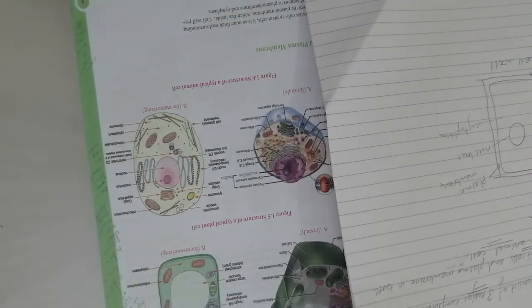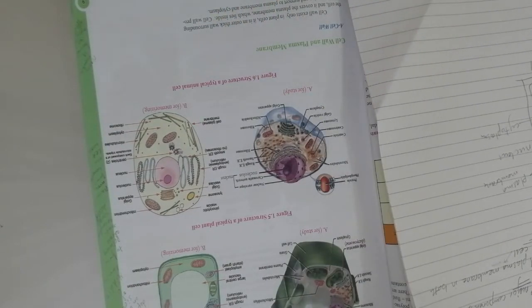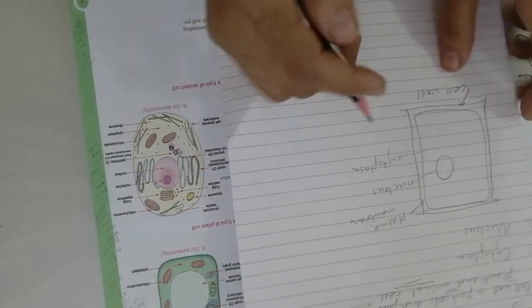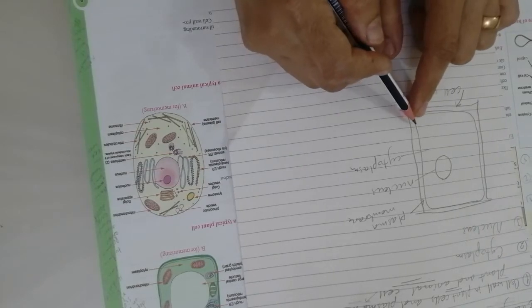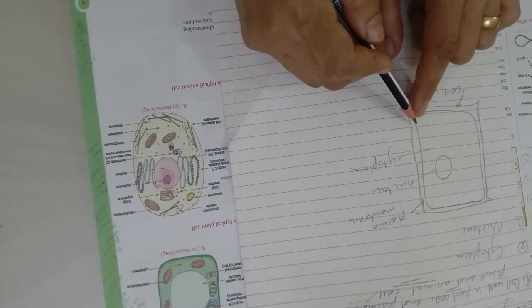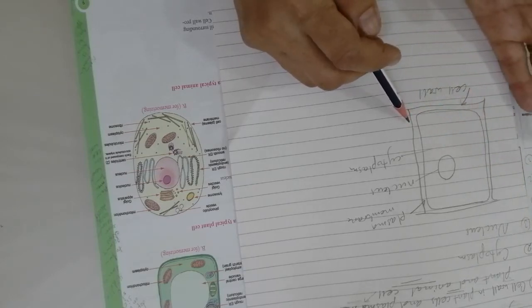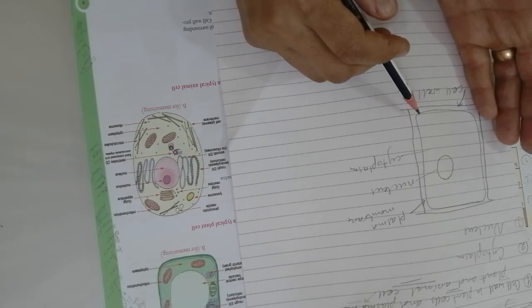It gives mechanical strength to the plasma membrane and to the plants as well. It maintains the shape of the cell.